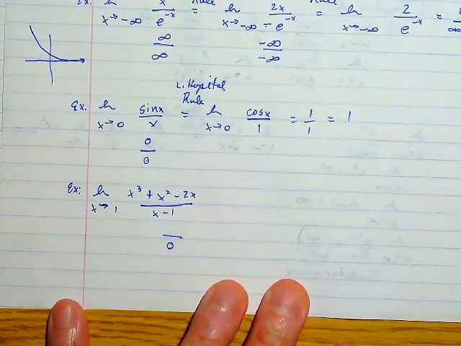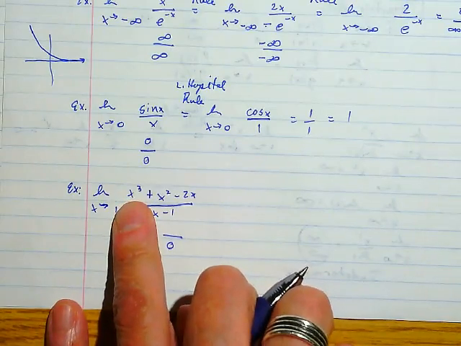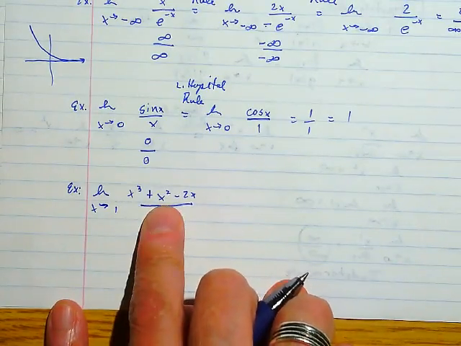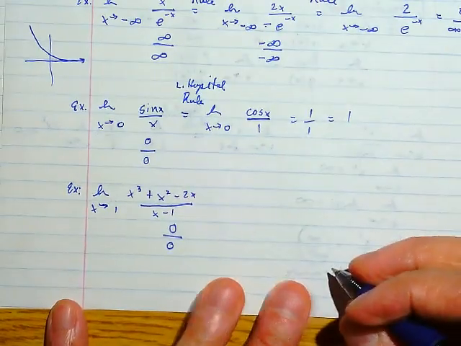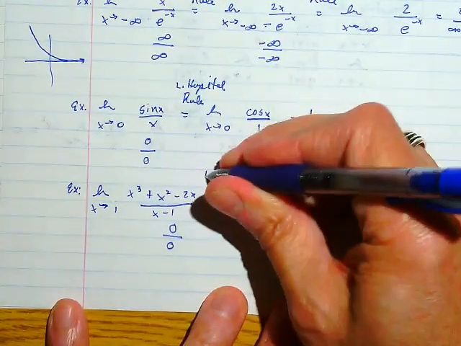We can evaluate that one. Plug in a 1 here, we get 1 to the third plus 1 squared, so 1 plus 1 minus 2. Yep, sure enough, it is 0 over 0. So this is our indeterminate. L'Hopital's rule does work.